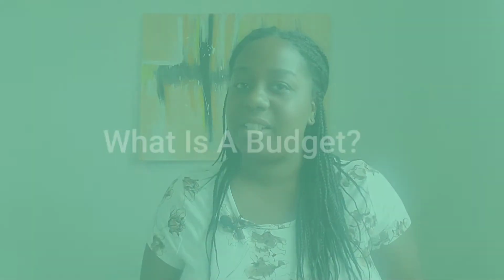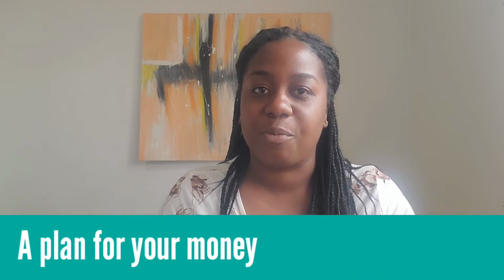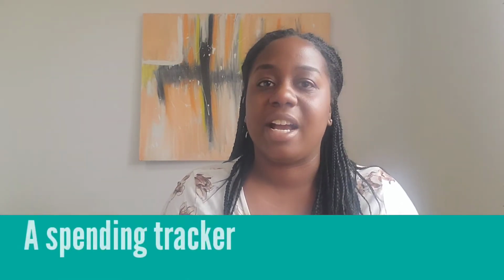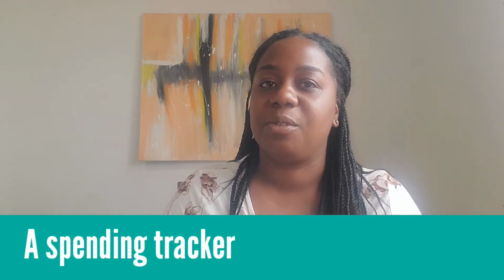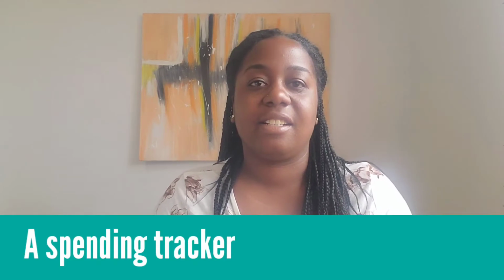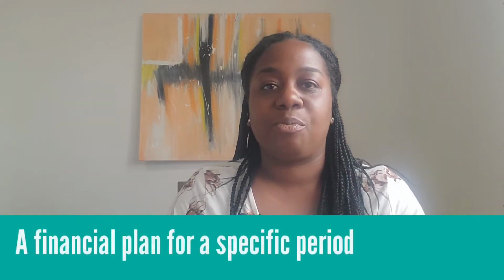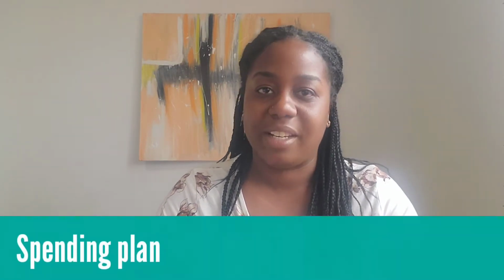So what is a budget? On the surface, a budget is simply a plan for your money. It is a way to track your spending and make sure that your money is actually doing what you want it to do. It's also a way to make sure that you're not overspending and getting yourself into debt. A budget could also be described as a financial plan for a specific period in time, and a plan you make and follow for spending your money.